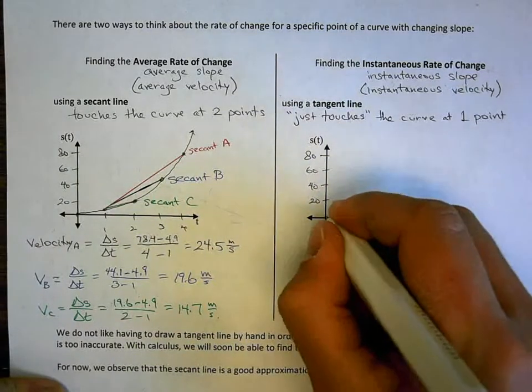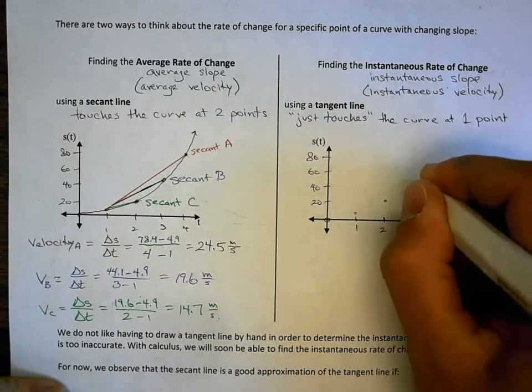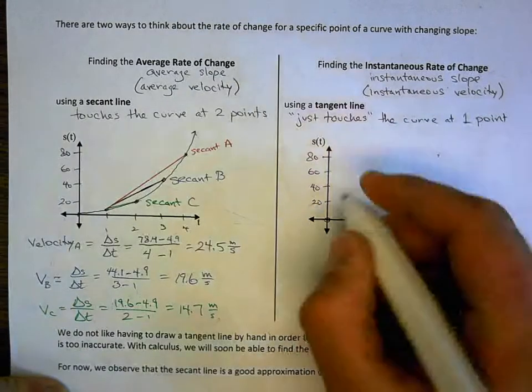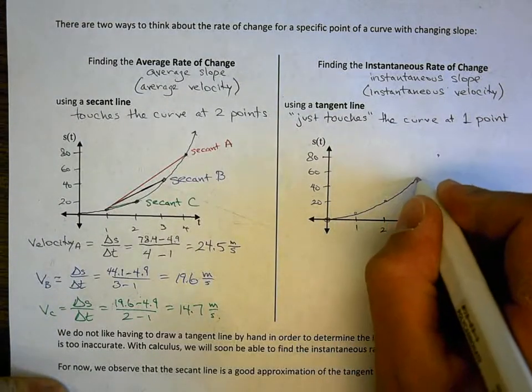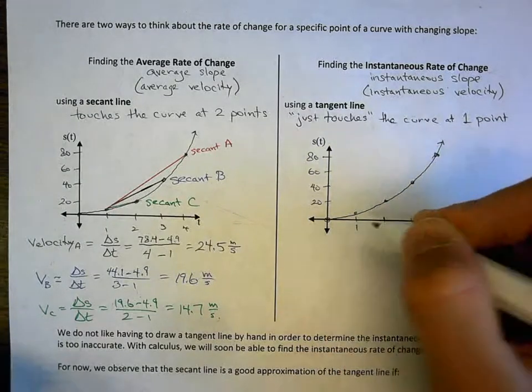Okay, and then we have 0, 0, 1, 20-ish, 44, and 80. And I'm going to draw this nice curve. There it goes. Okay, watch how the tangent line works.